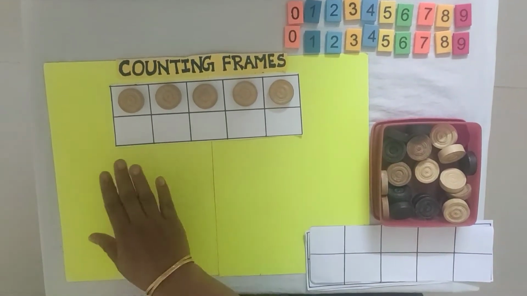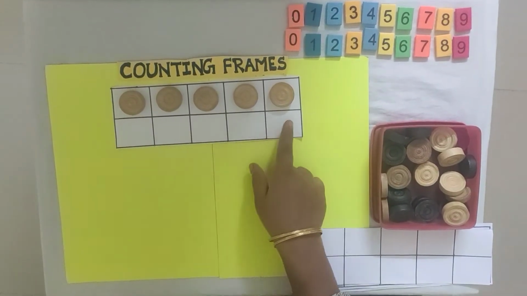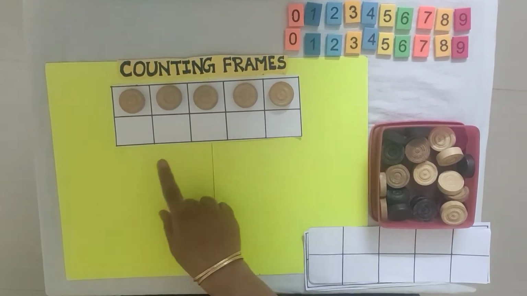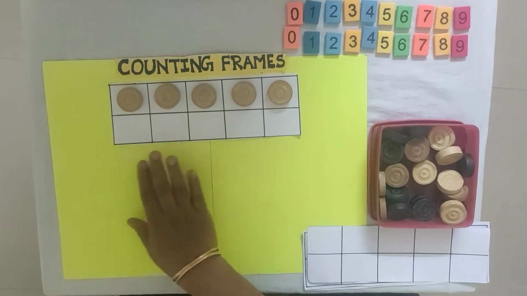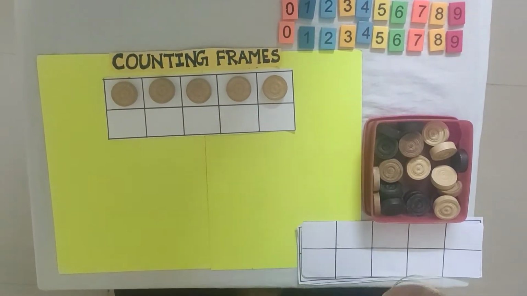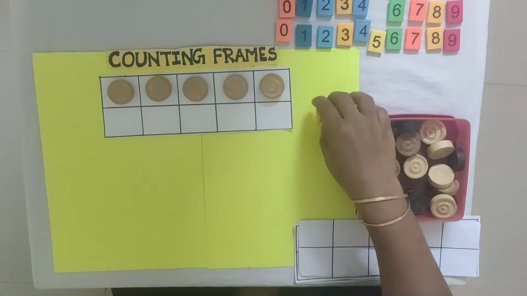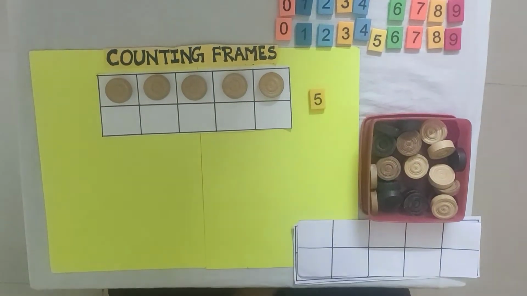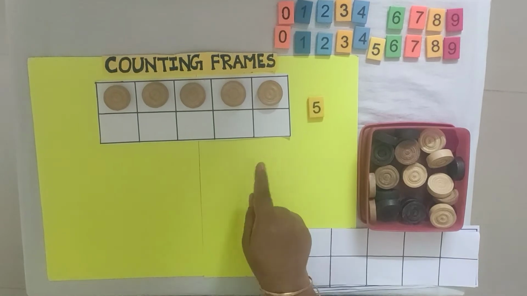Okay, now see how many are there. The top row is full. It means that there are 5 objects. As there are 5 boxes in the top row and it is full, it means that there are 5 objects. You can easily say that without keeping finger on every object.